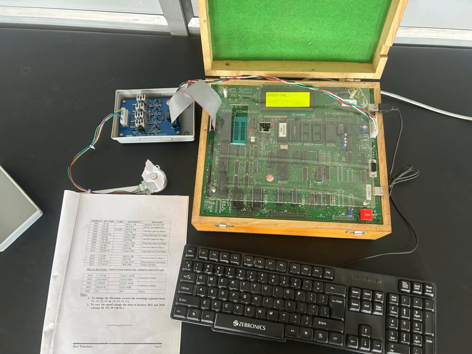Hello everyone. Today I am going to demonstrate the interfacing and control of a stepper motor using an 8085 microprocessor kit with LCD display. A stepper motor is a special type of motor that converts digital pulses into precise mechanical motion. Unlike ordinary motors that rotate continuously, a stepper motor rotates in fixed angular steps. Typically, one step corresponds to about 1.8 degrees, which means it takes about 200 steps to complete one full revolution.